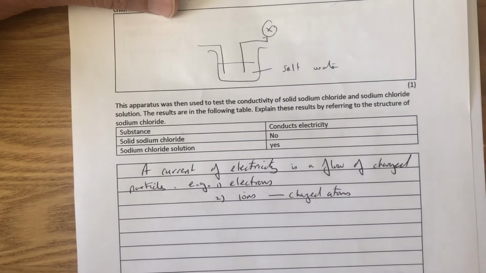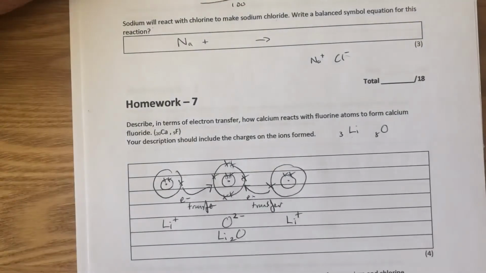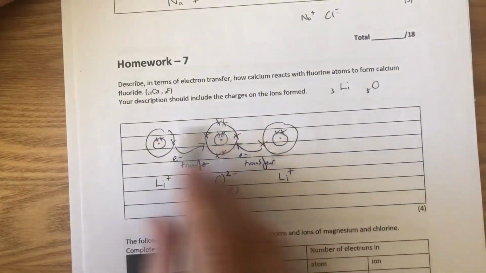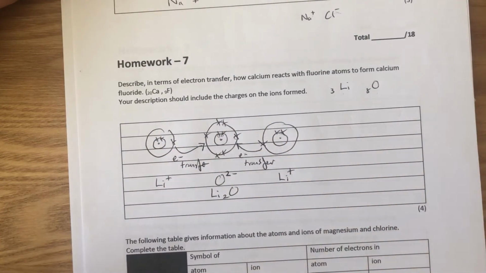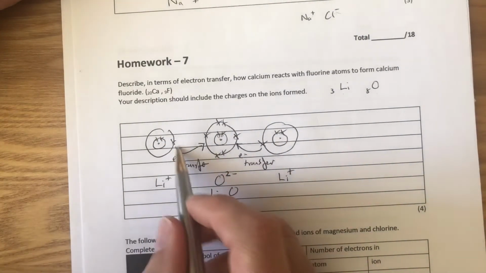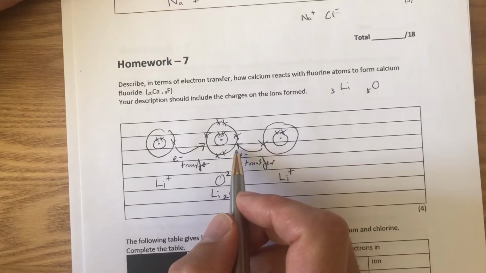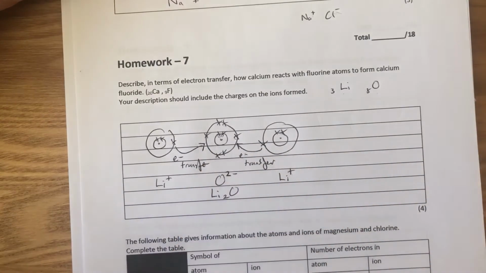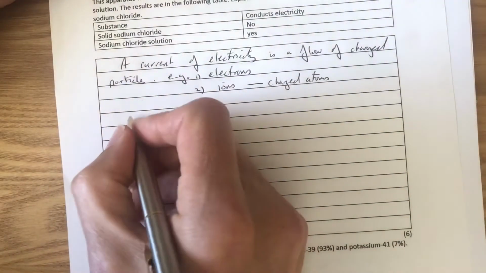Okay? Now, go back to this diagram that we did a moment ago. These are all the electrons in lithium oxide. This is an ionic compound. Now, you can see every electron is used in bonding. So there are no spare electrons here. So let's just make that point before we go any further.